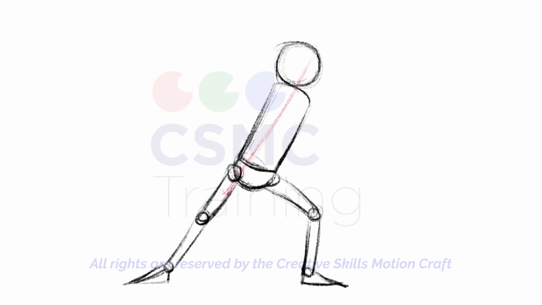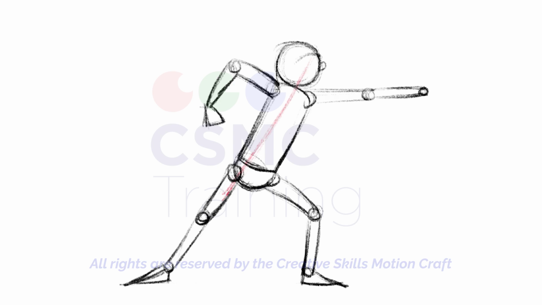Using the same method as previously, complete the drawing. Once you are done with the sketch, we can put in other details like clothes and facial expressions.